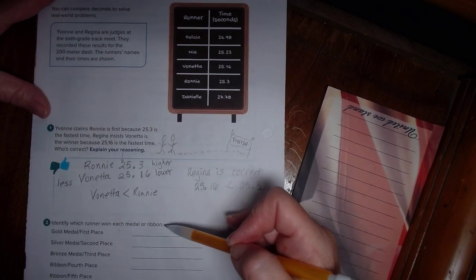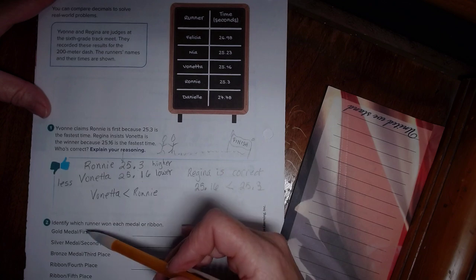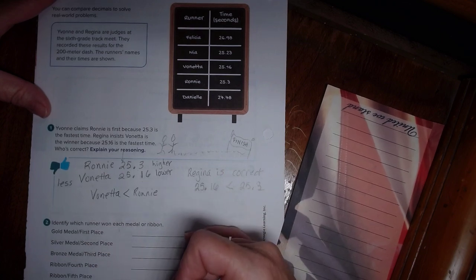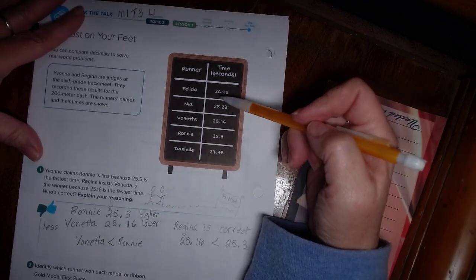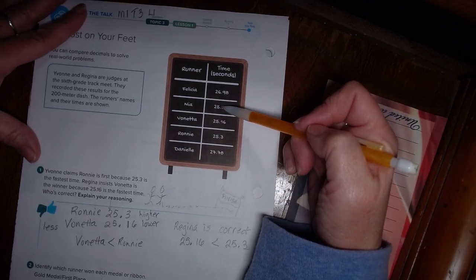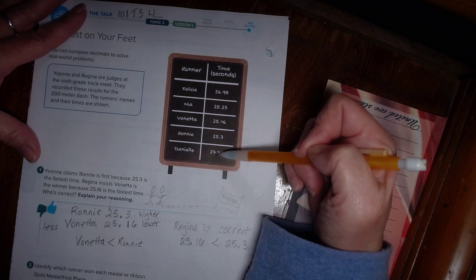Identify which runner won each medal or ribbon. We have gold, silver, bronze, then ribbon, ribbon: first, second, third, fourth, and fifth. So when I compare decimals, I look at the whole numbers first. So we have 26, 25, 25, 25, and then 27.